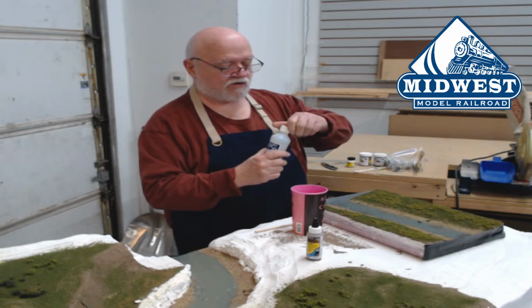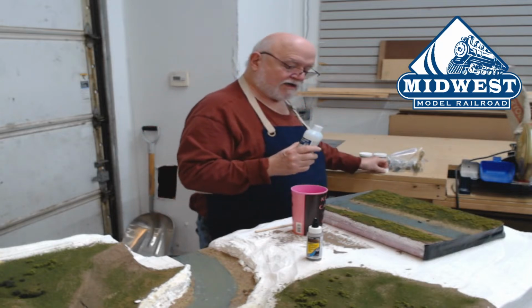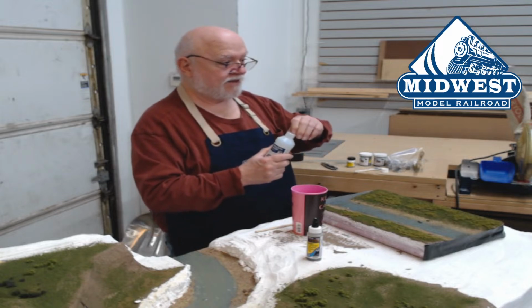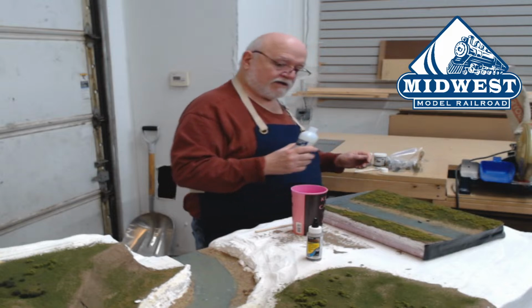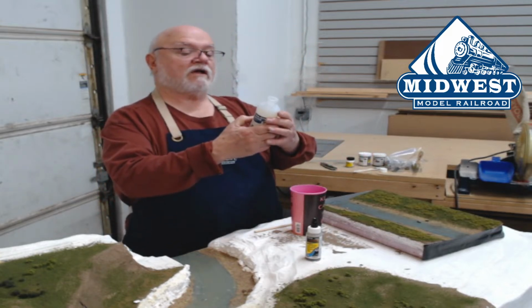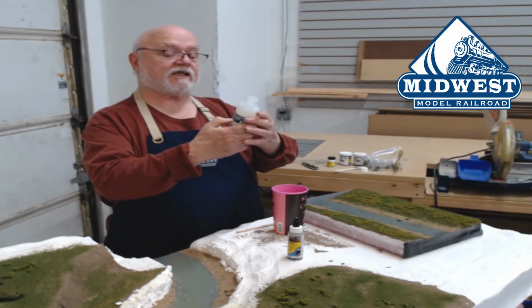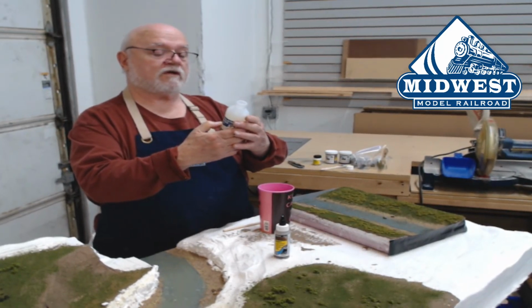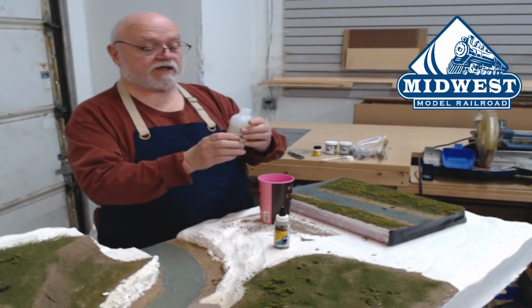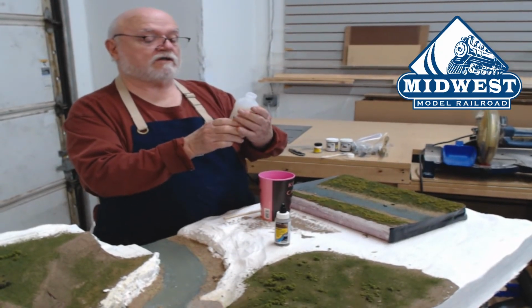Like I said, I want to go very slowly with it. It's not a 2-part epoxy. This is all one by itself. And it hardens in how long? I typically let it sit for at least 24 hours before I do anything else with it. I'm sure it says on here somewhere, but it's so small.